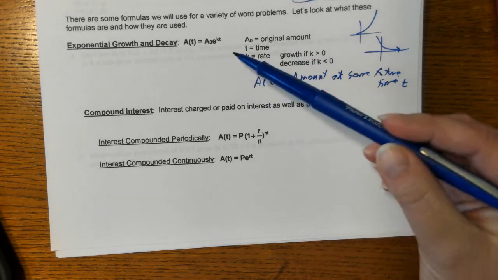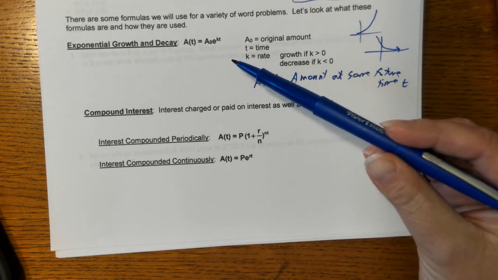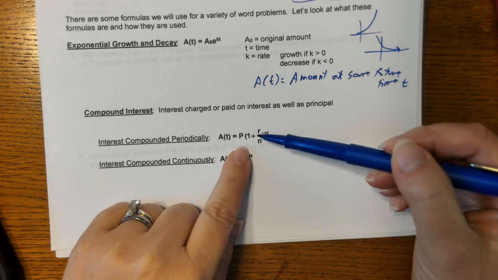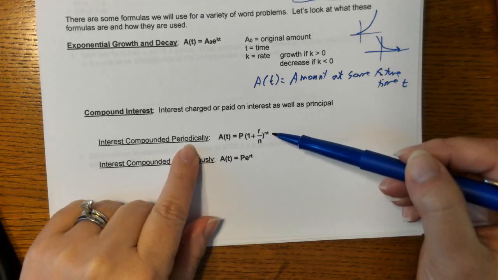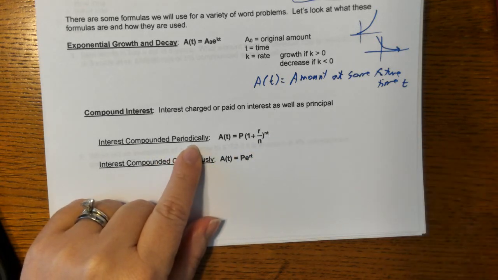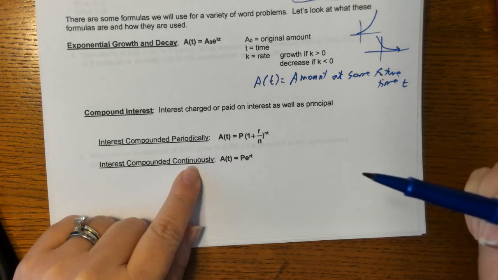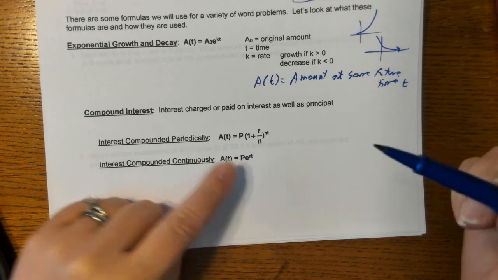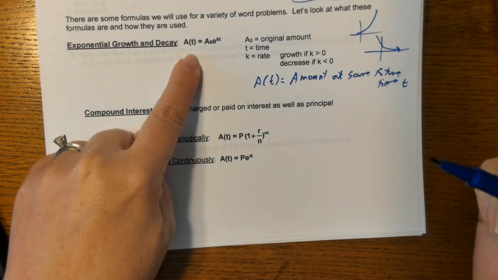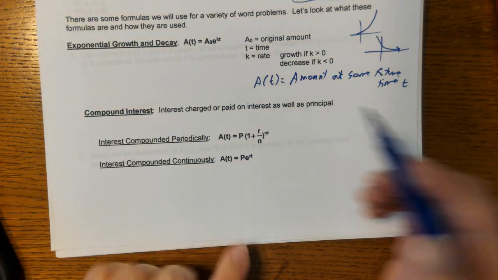Now, this seems like one more formula to memorize, okay? We learned the compound interest formula, okay? We learned that one. And we said, hey, that's if it's compounded periodically, like once a year, 3 times a year, or whatever. If something is compounded continuously, we use the PERT formula. I want to point out that this exponential growth and decay formula is essentially the PERT formula.